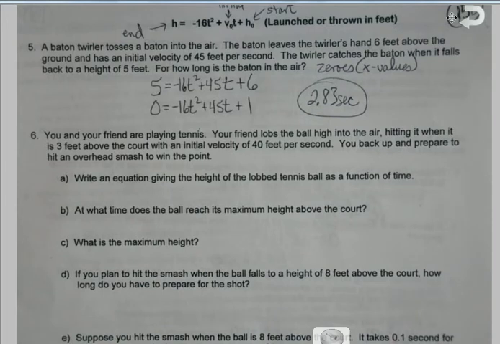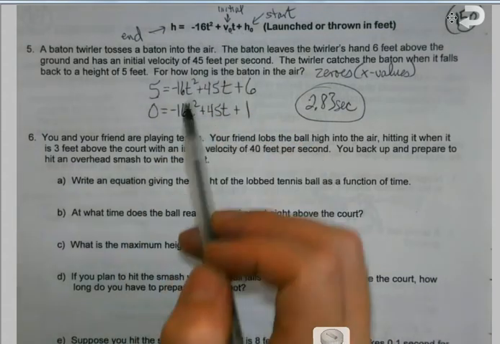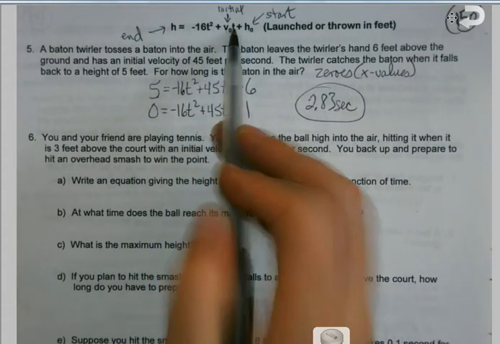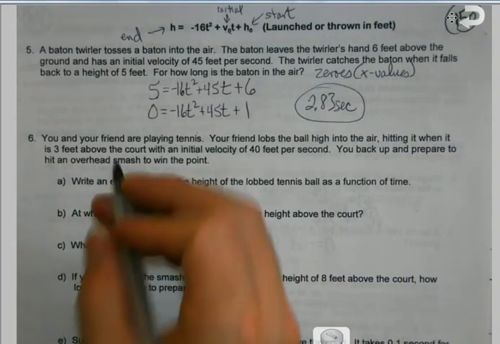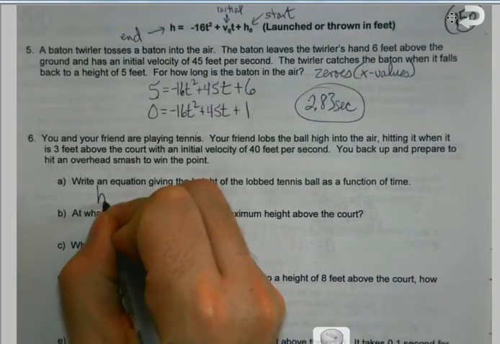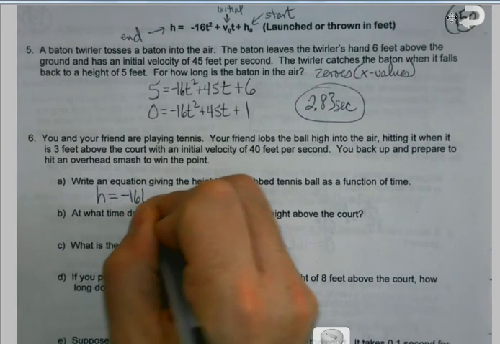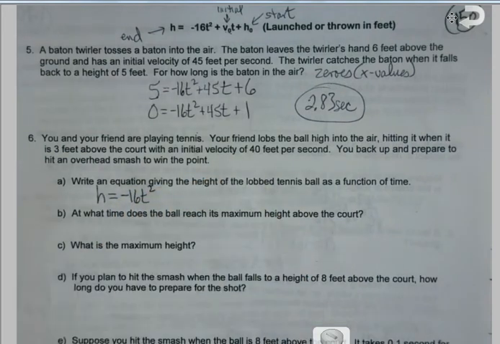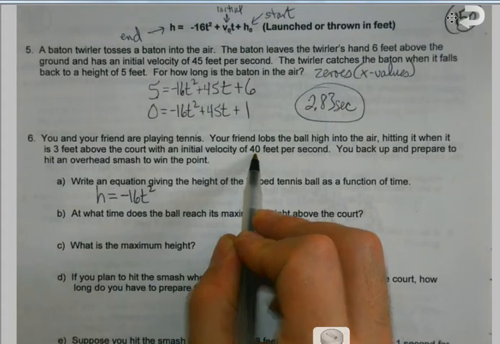Now that sounds really complicated. All that means is put it in this, because when it says as a function of time, it just means t is going to be my variable on this side. Now since we don't know some things yet, we'll start with the h. The negative 16t squared, okay, that's still not changing. But we do know the other information. We know our initial velocity.